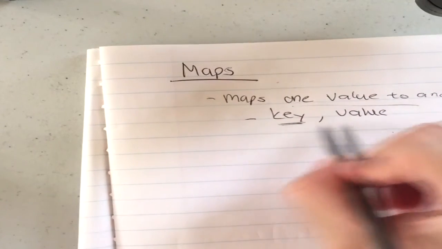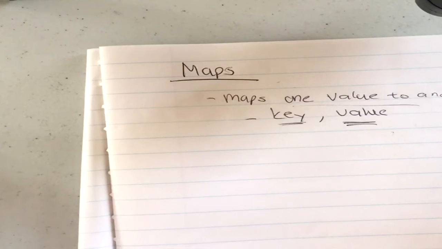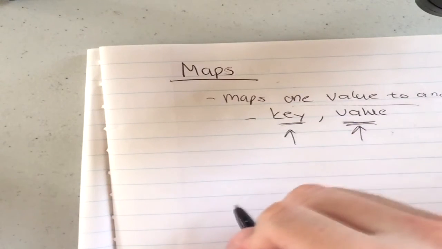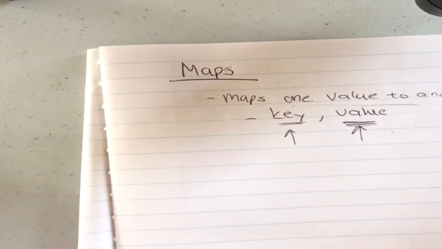If I'm going to map people's names with the type of shirt they wear, I would map their names as the key and the type of shirt as the value. Keys generally are unique, no duplicates, because a duplicate would override it. That's pretty much what maps are.